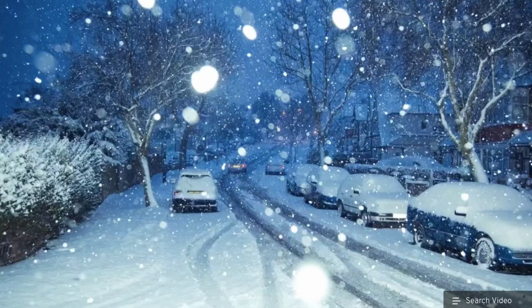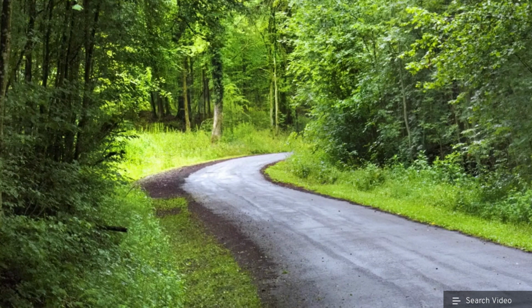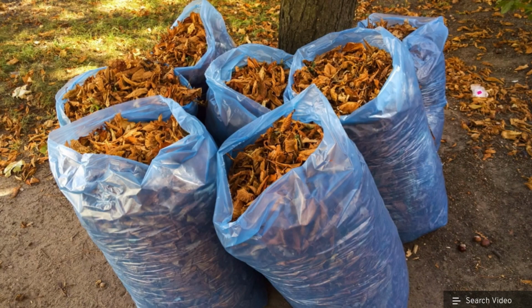But then winter would come, and then spring, and I wouldn't see those leaves on the ground anymore, just grass. I'd totally forget about the leaves that used to be on the ground. But where did they go? Now, I know what you might be thinking. The ones people rake up from their yards, those get put into bags and hauled off to the garbage dump.